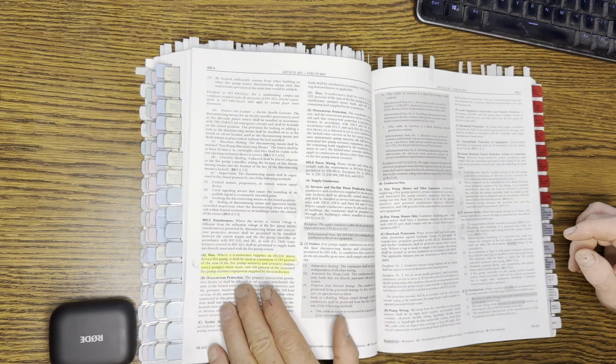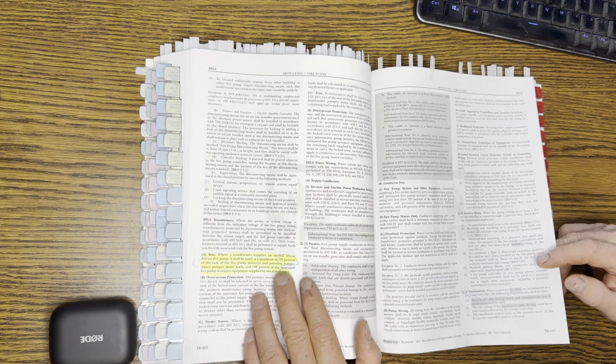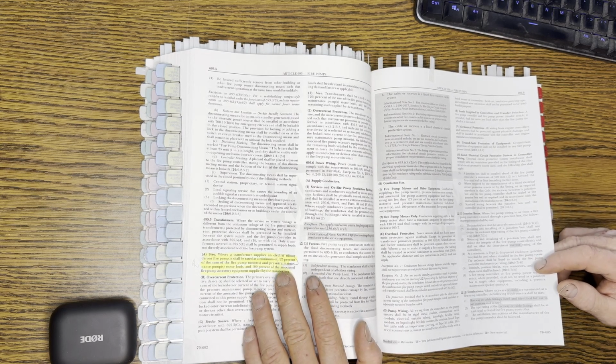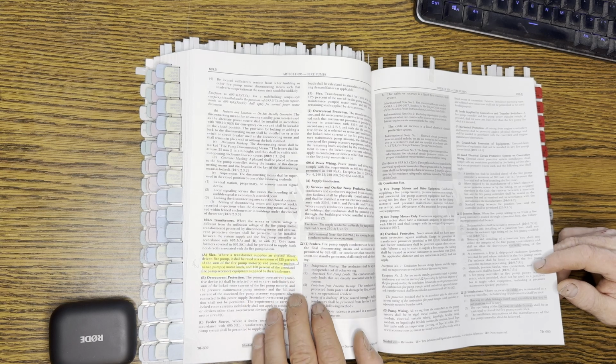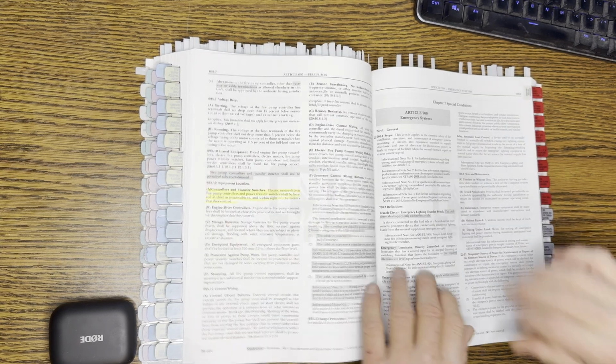Fire pump, 695. Keep in mind, too, when you're sizing this, you have to size for locked rotor motor current. That's something that gets AHJs. Maybe not from the test, but just keep that in mind when you're looking at it.